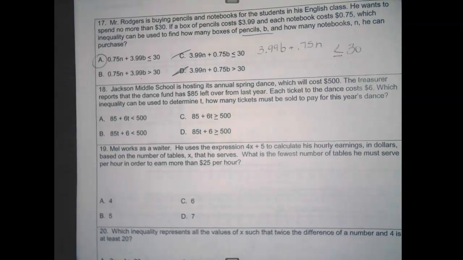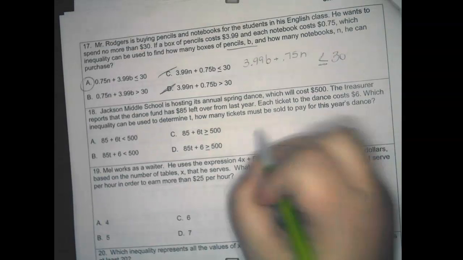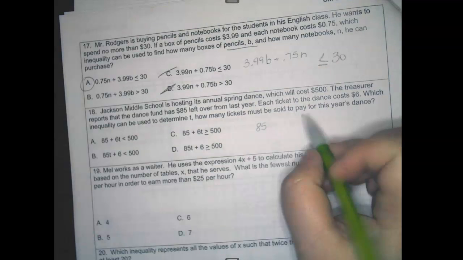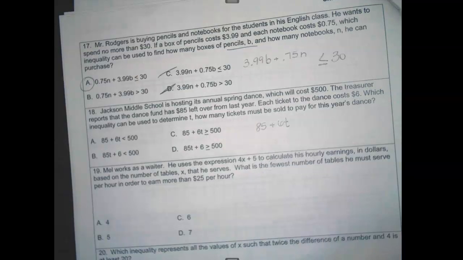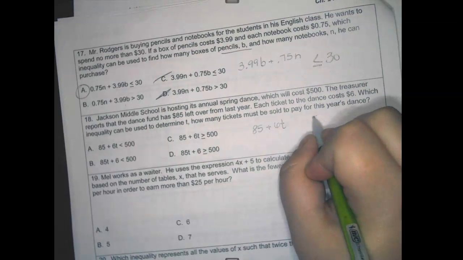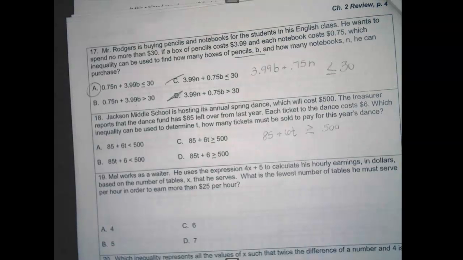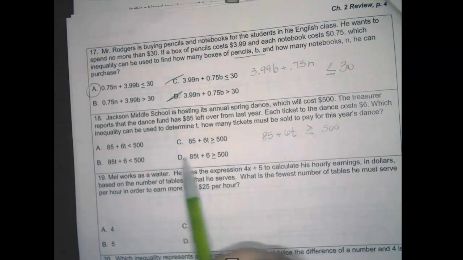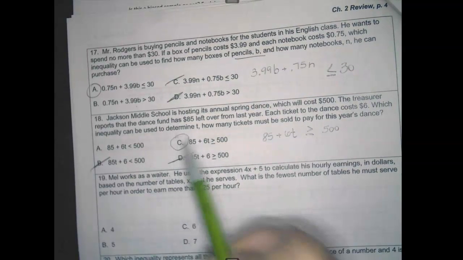Jackson Middle School is hosting its annual spring dance that will cost $500. The treasurer reports that the dance fund has $85 left over from last year. So they have $85. Each ticket to the dance costs $6, so they're going to add $6 per ticket. Which inequality can be used to determine how many tickets must be sold to pay for the dance? So it's okay if they earn just $500. That's my equal sign. But if we earn more than $500, that's also good. So 85 plus 6t, and we want it to be greater than or equal to, which matches C.